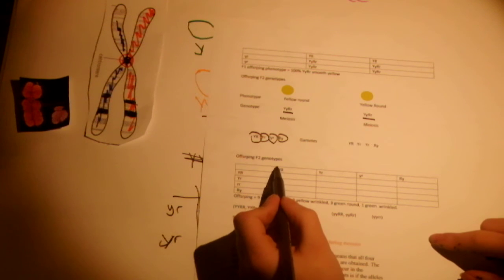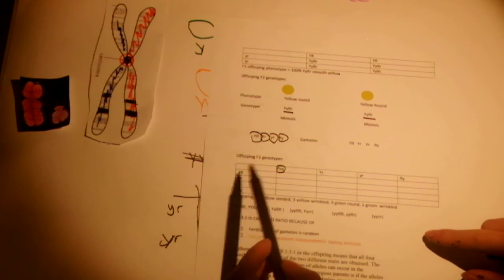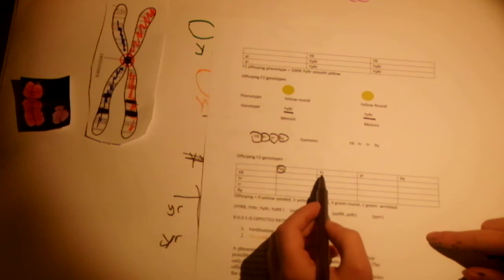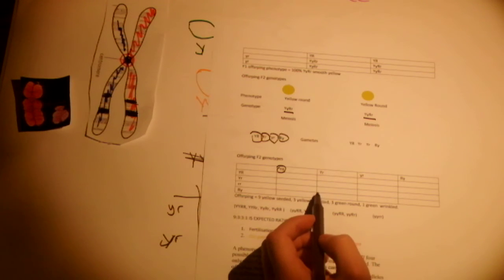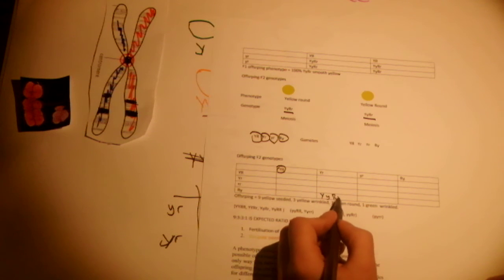Then you put that into a table, so you have the gametes lined up. You put the gametes in the pair, so the capital Y, capital R, etc. So this is the offspring of the F2 genotypes, and we'll do one, say we want to do one here, this will be capital Y, capital R, capital Y, little y, capital R, little r. So that would come out as how we've done it before, but the offspring is going to be 9 yellow seeded, 3 yellow wrinkled, 3 green round, and 1 green wrinkled.